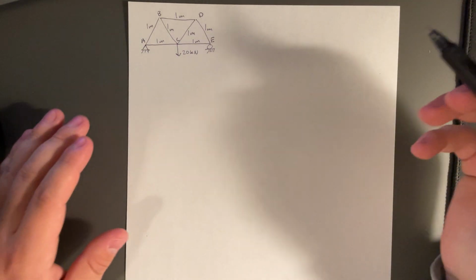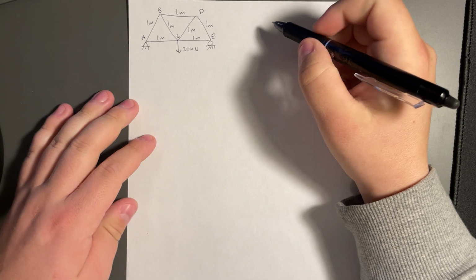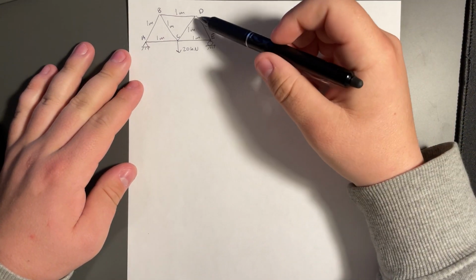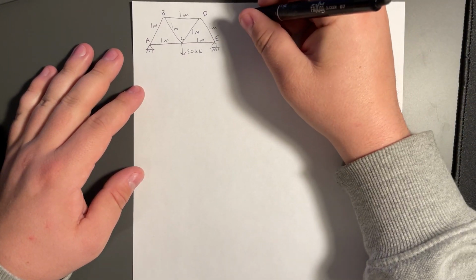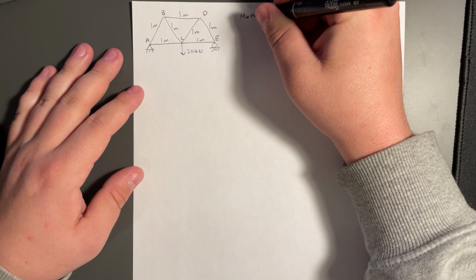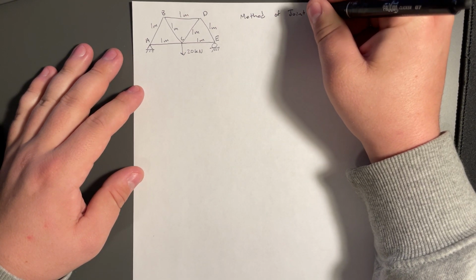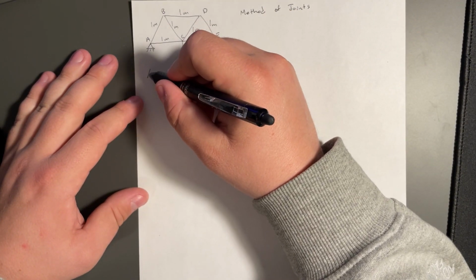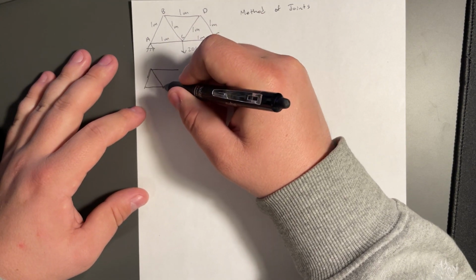Okay, so I made this truss here, and there are two ways that we can solve this: either the method of sections or the method of joints. Since I want to find the reactions in all of these members, I'm going to use the method of joints. So first we want to make a free body diagram of this.